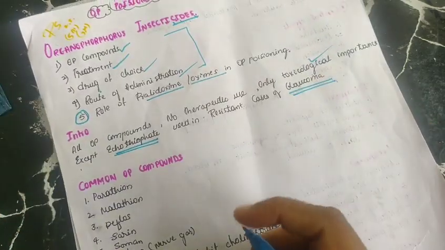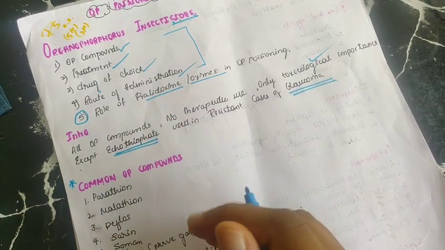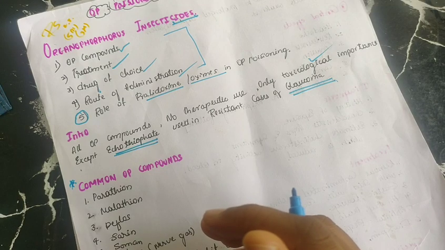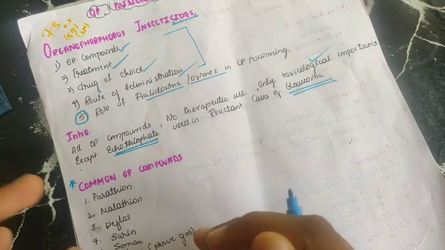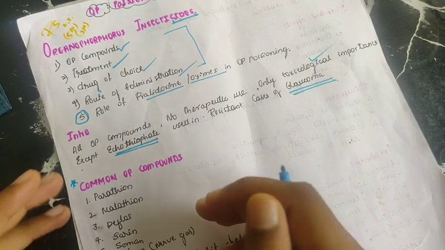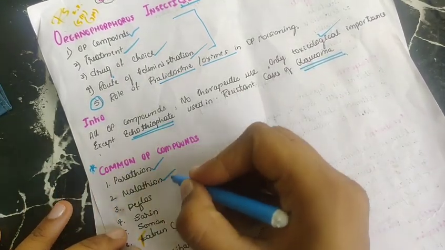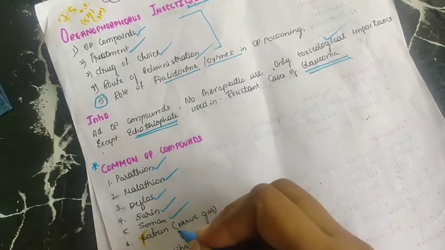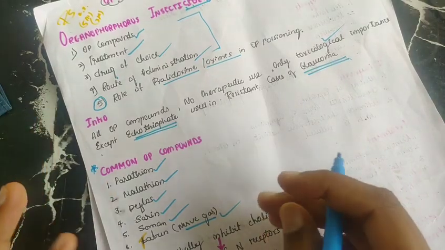The common OP compounds, which are important for 3-mark and 5-mark questions, you need to memorize initially, because near your exams you cannot remember all these drugs, so try to remember as many as you can. The compounds of OP are parathion, malathion, dyflos, sarin, soman, and tabun, which is a nerve gas. These are the OP compounds.